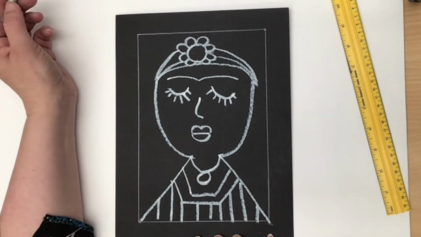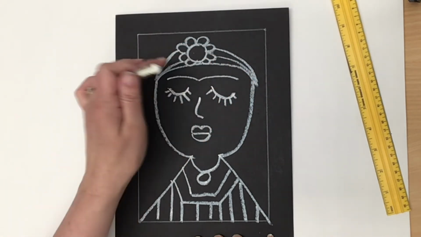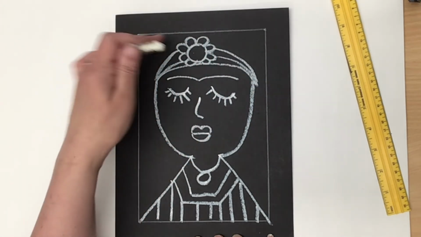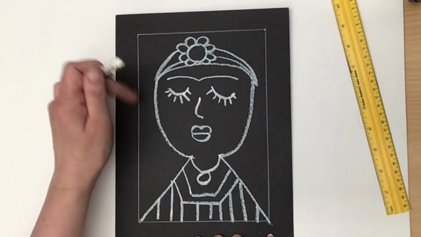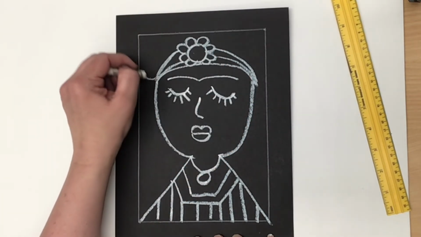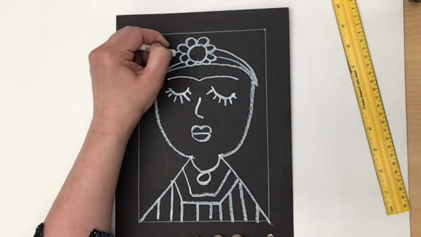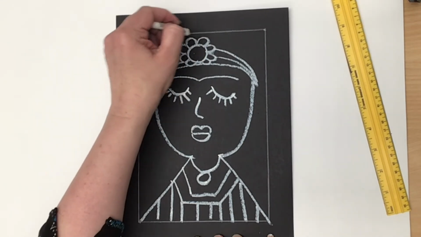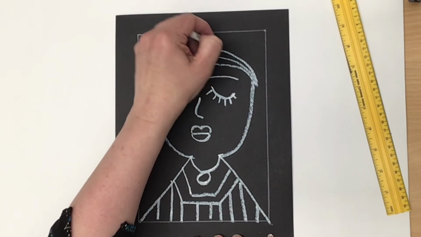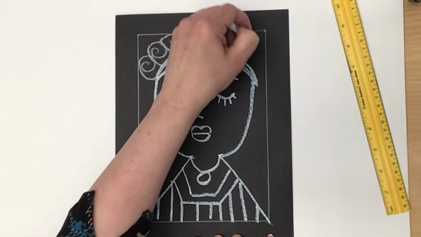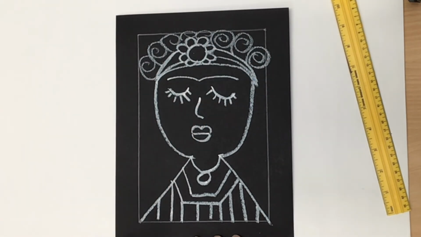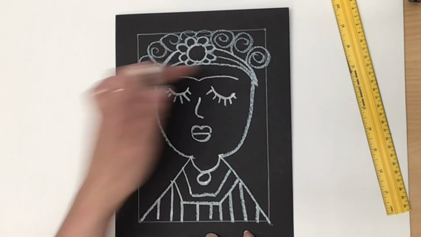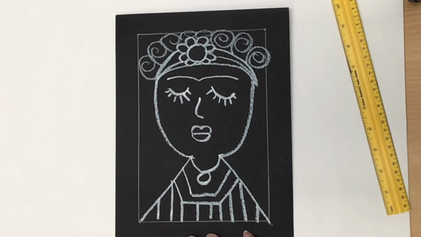And from there, so this is her headband. Now her hair could be coming out above the headband. It could be coming a little bit below the headband around here. But I'm going to draw some curls to show her hair is up here. And when I color in the headband, you'll see that'll distinguish that a bit more.